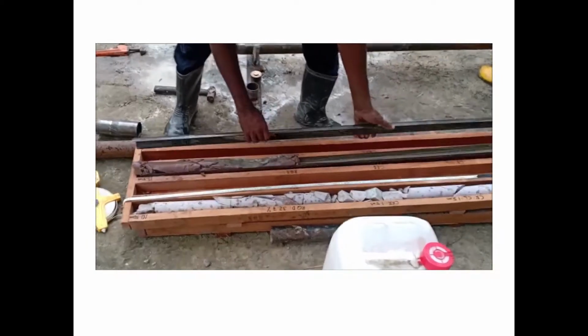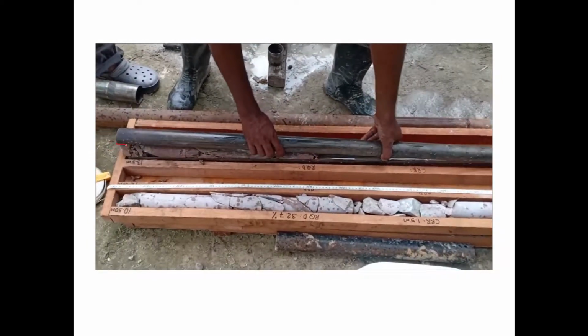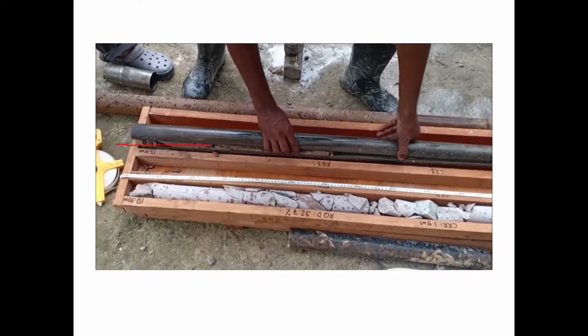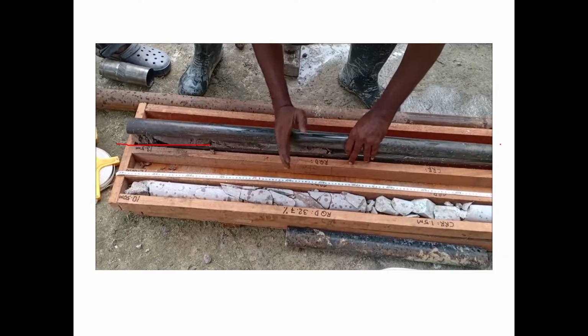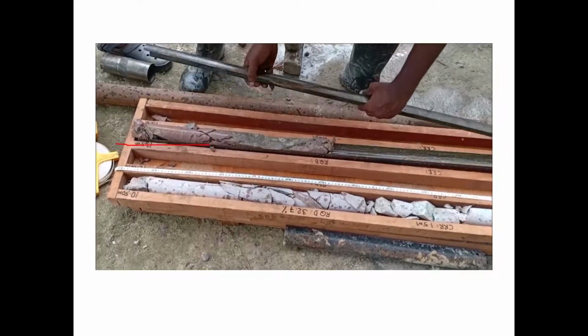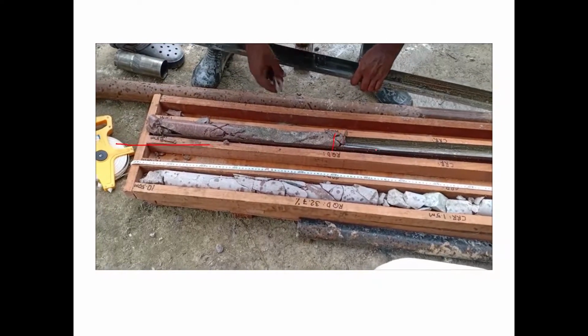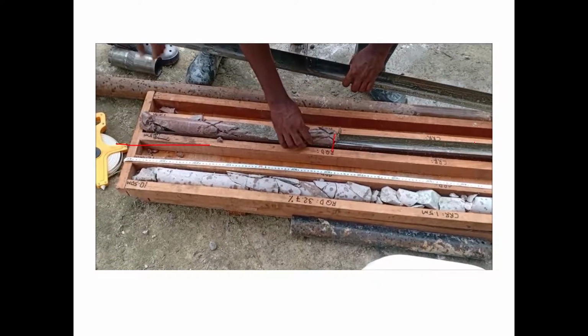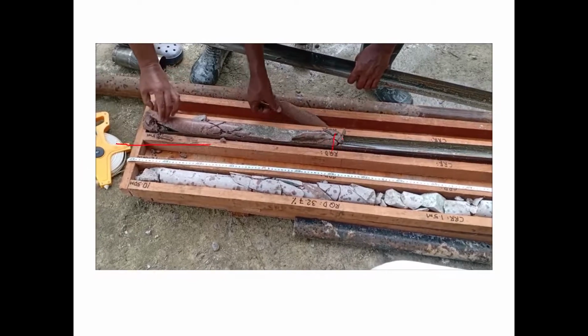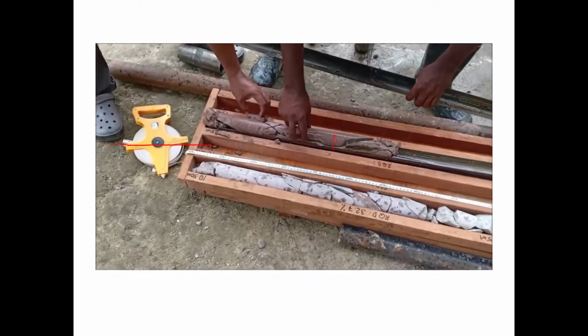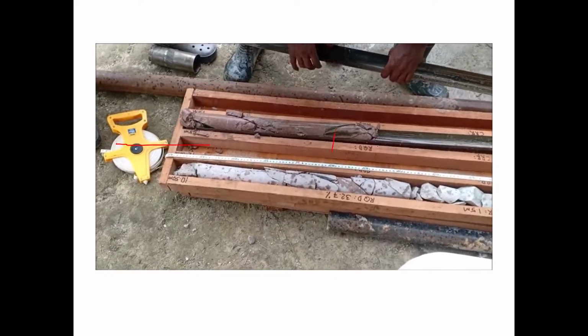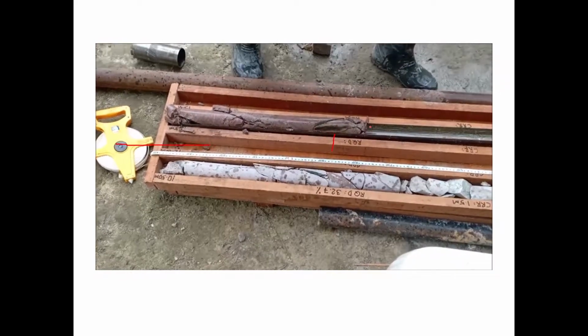Okay, you see the length of the whole core barrel is 1.5 meters. Just imagine only 1/3 of that is sample, not fully filled with sample. So based on that sample, we get only 1/3 sample recovery. So we can get total core recovery.